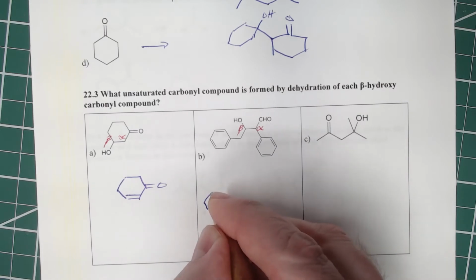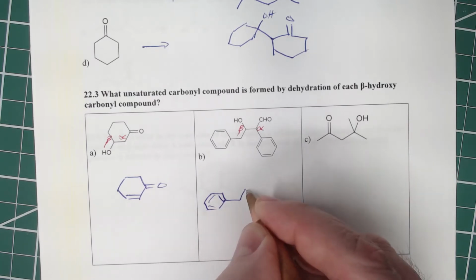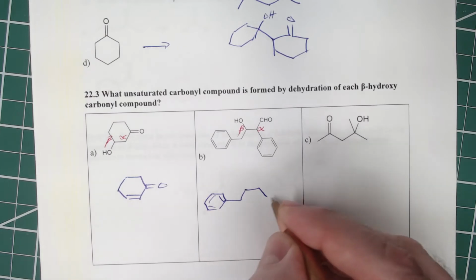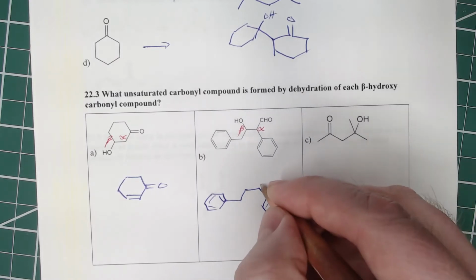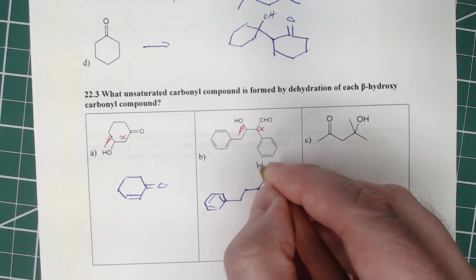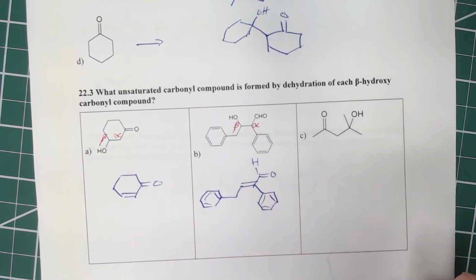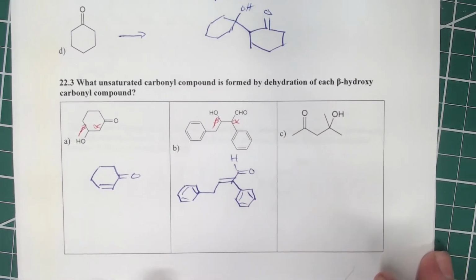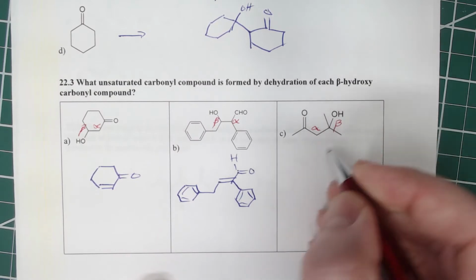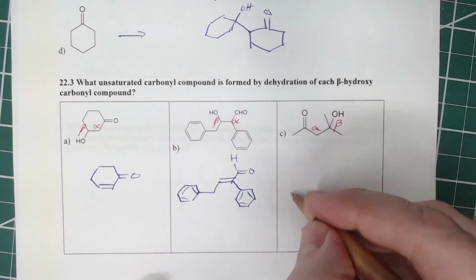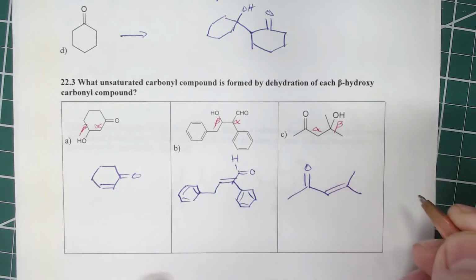So let's go ahead and draw out all of this. All right, so we've got the benzene ring. All right, so there's the other benzene ring. We'll go ahead and draw this carbonyl. So there is our carbonyl, and then we'll have a double bond there. So we'll have that alpha beta unsaturated compound. All right, on this one, again, pretty easy. Our alpha is here, and there is our beta. And so we're going to put a new double bond in between those. And we'll have a double bond there.